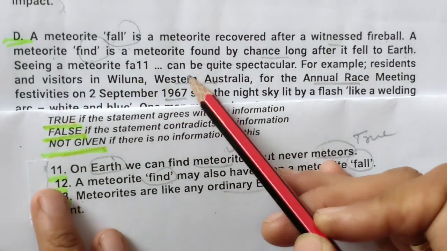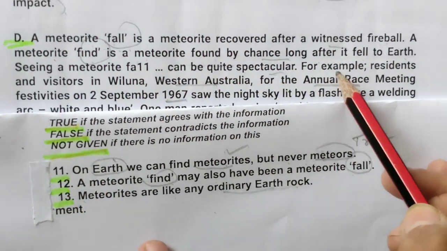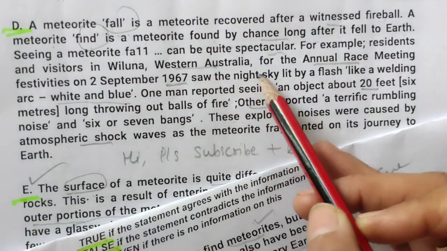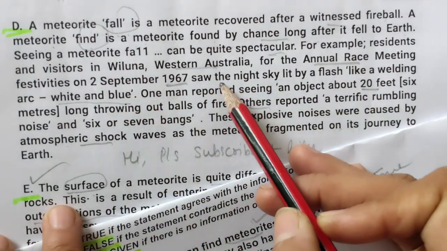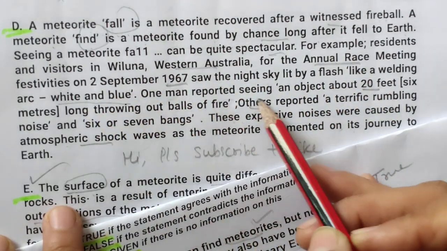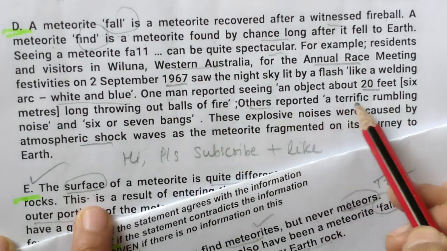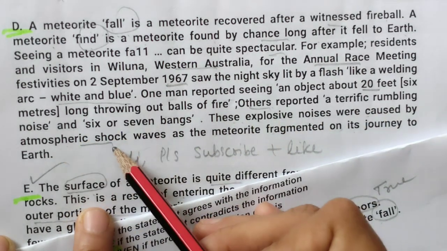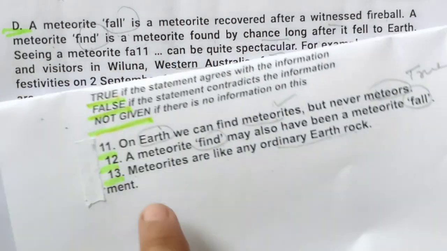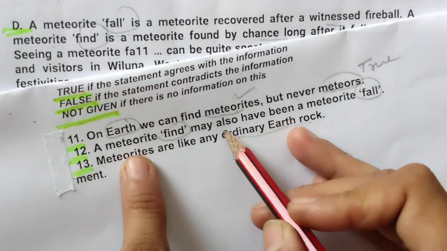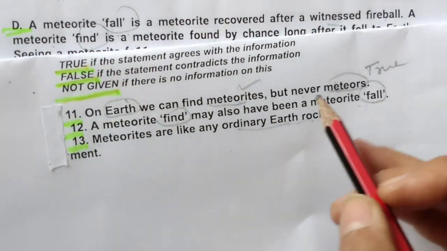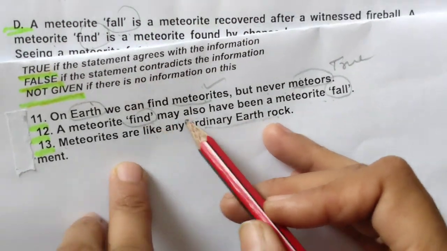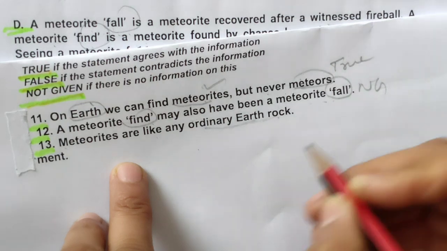A meteorite fall can be quite spectacular. For example, residents at the annual race meeting saw the night sky light up, and others reported a terrific rumbling. These explosive noises were caused by a shock wave. Okay, so I don't think they are saying a find may also have been a meteorite fall. Both things are different and they have not given anything like that. So I will just mark it not given.